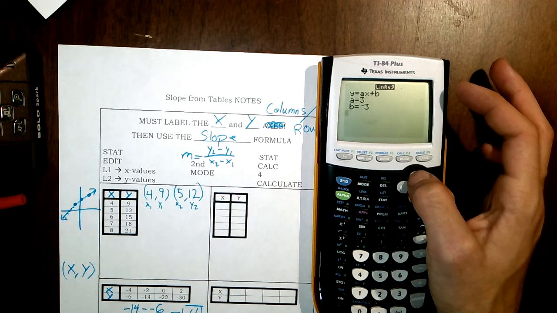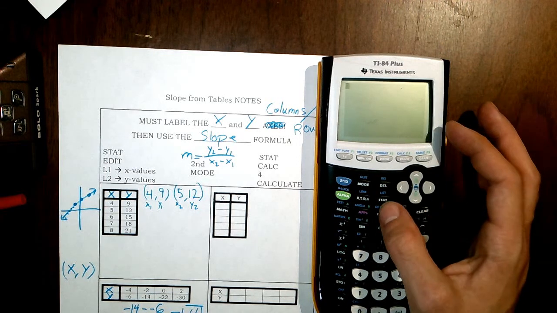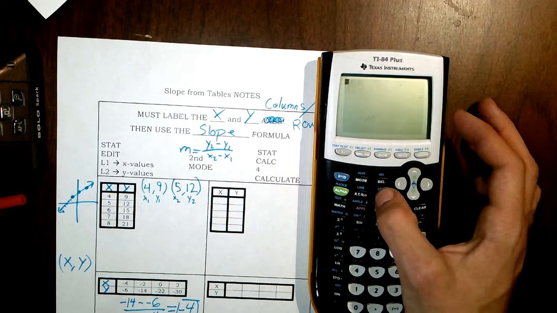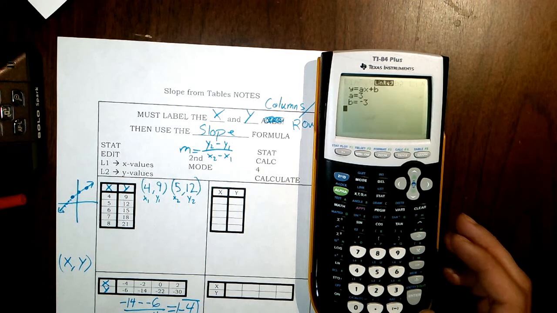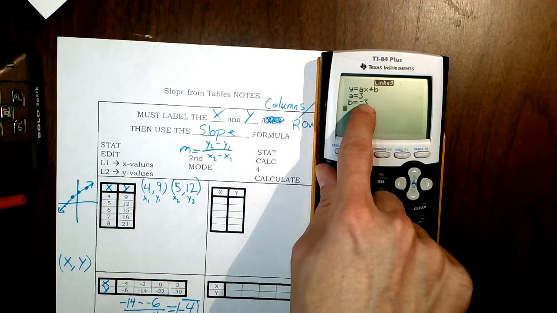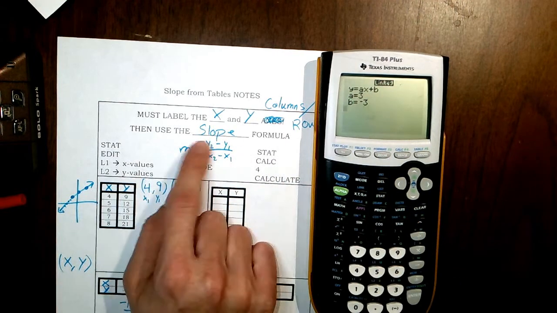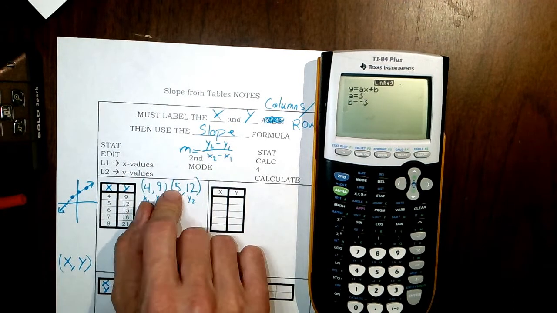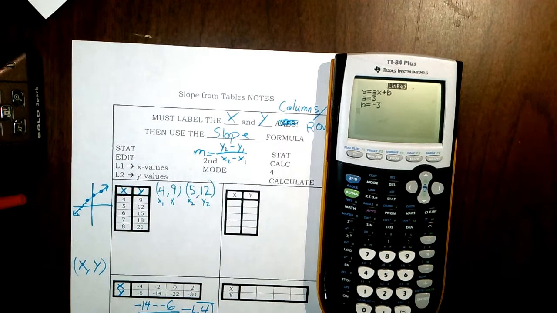I know this kind of looks like gibberish to you now, but the important part is your slope. Stat, calculate, 4, your slope is 3. So whatever it says a is, that's your slope. I don't expect you to want to do this every time you're finding slope because the formula is actually faster. But this is another way you can find slope. And what's cool about this is that's one of those formulas I said if you don't have memorized by the end of the year, you have to get a tattoo of on your arm or something.